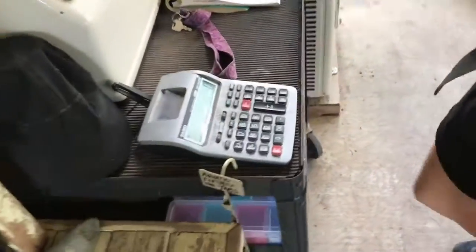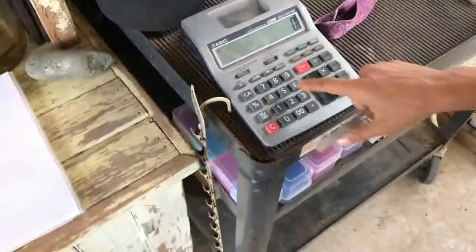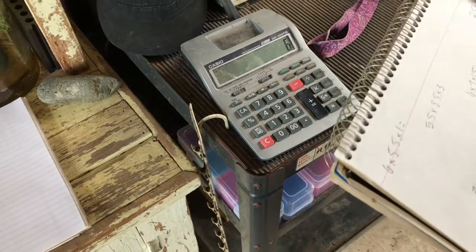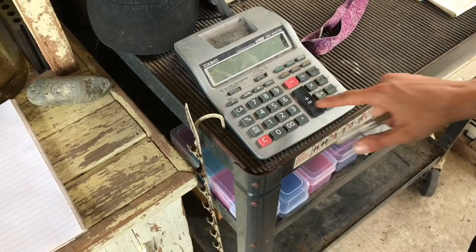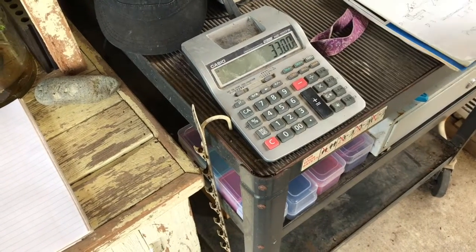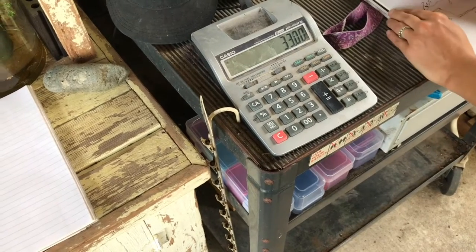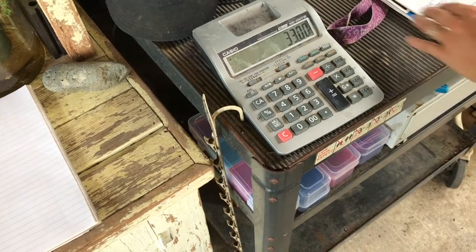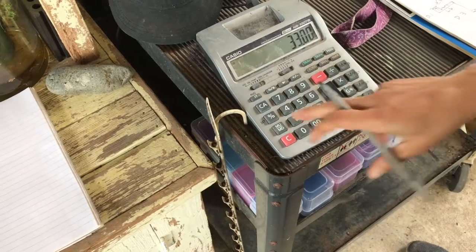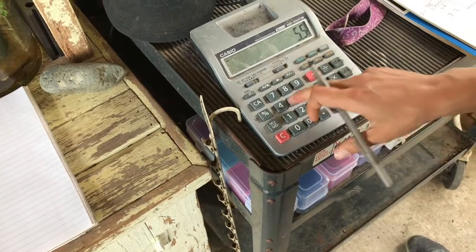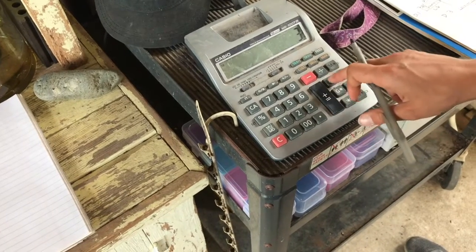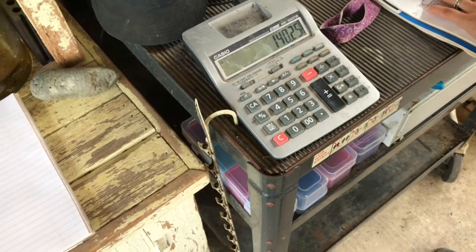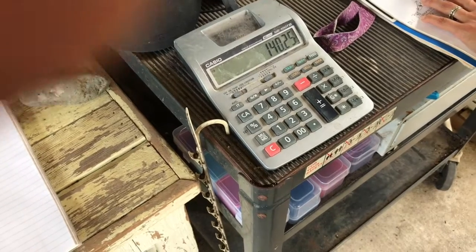To the calculator. Here we go. So we had 6 by 5.5 by 1, that's 33 cubic feet. Then we had 5.5 by 8.5 by 3, and we had 140, which we're going to round up to 141.